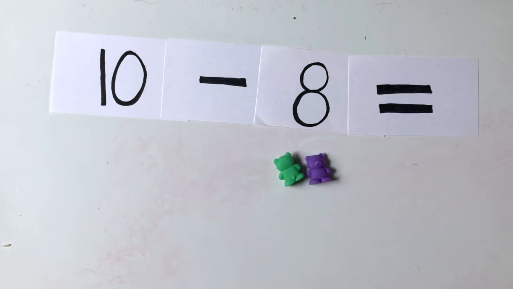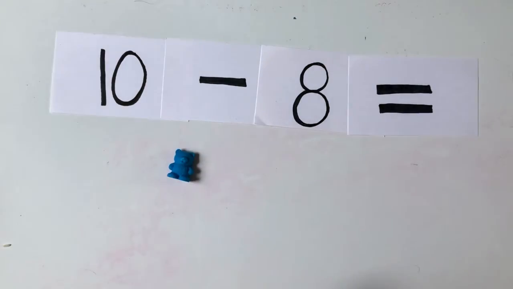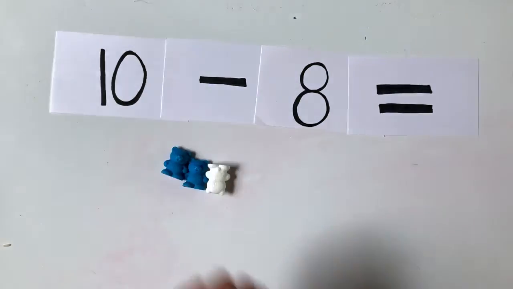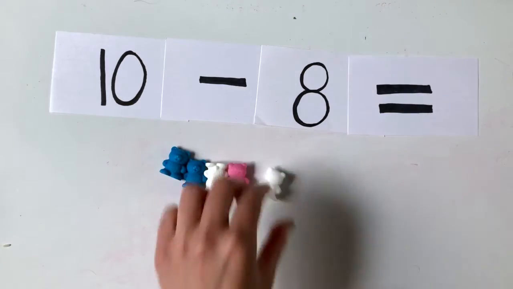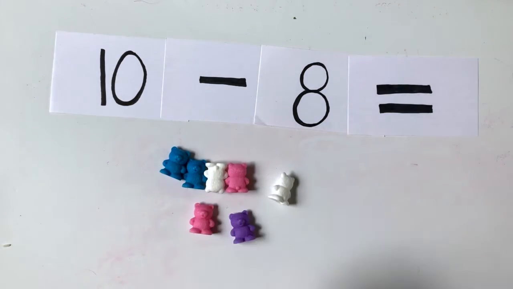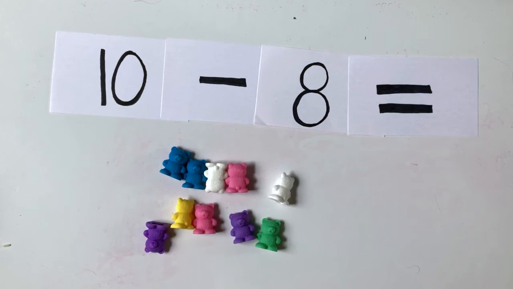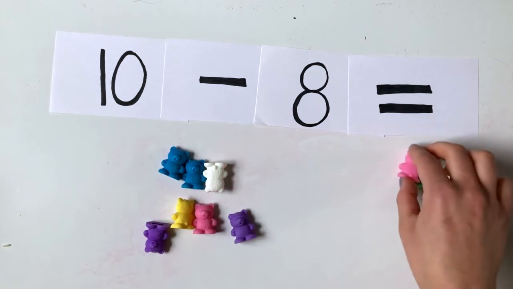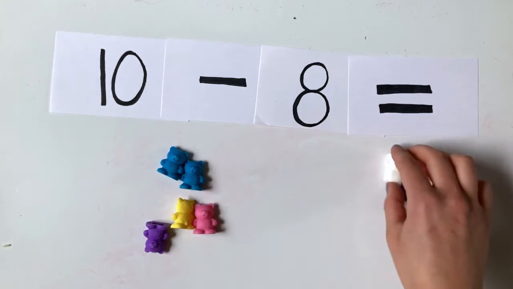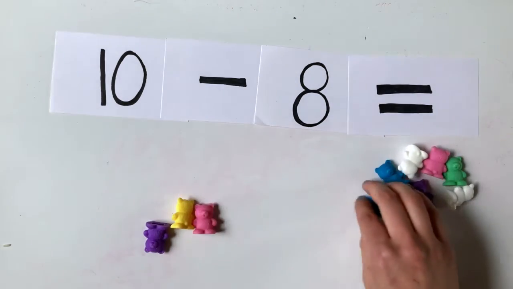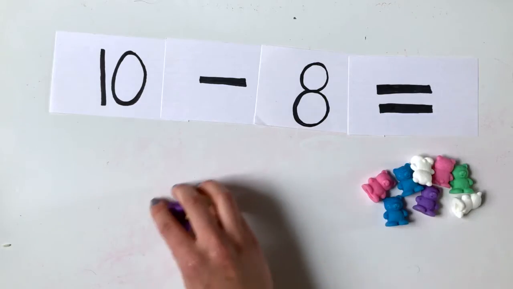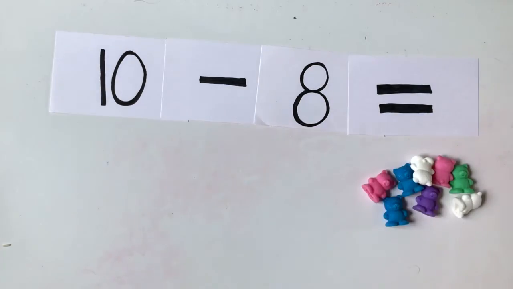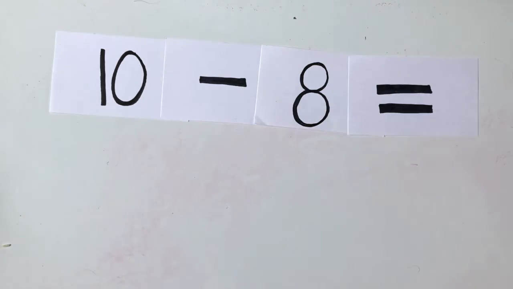And now again, friends, you could get that answer by counting out 10 counters, 1, 2, 3, up to 10, and then taking away 8. 1, 2, 3, 4, 5, 6, 7, 8, and you would still get the answer 2. So whichever method works for you is perfectly fine.